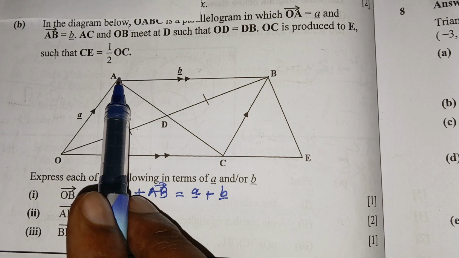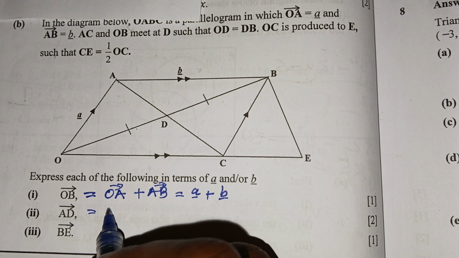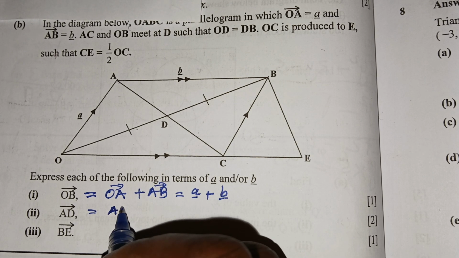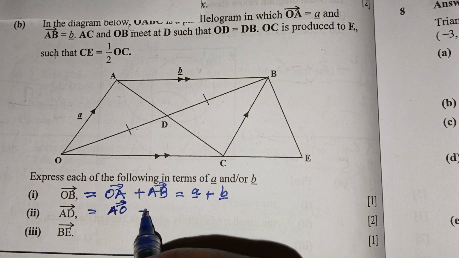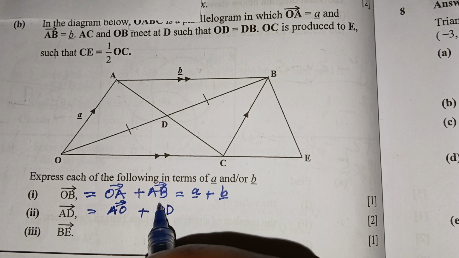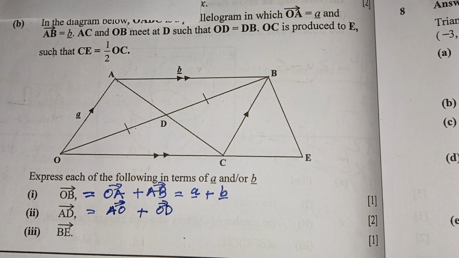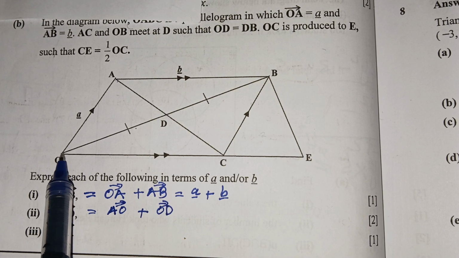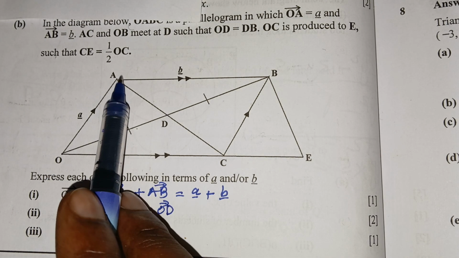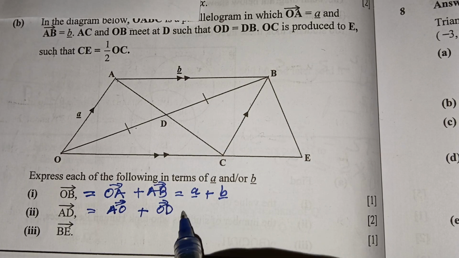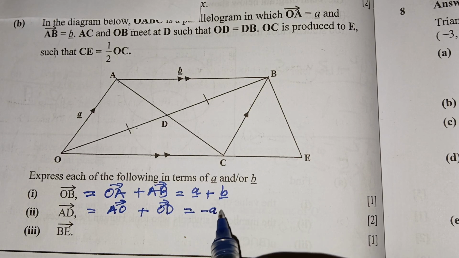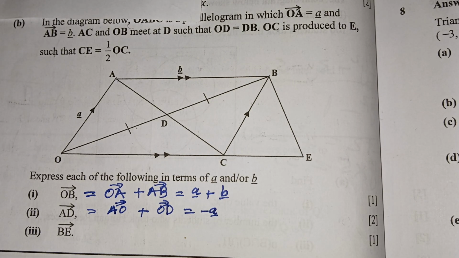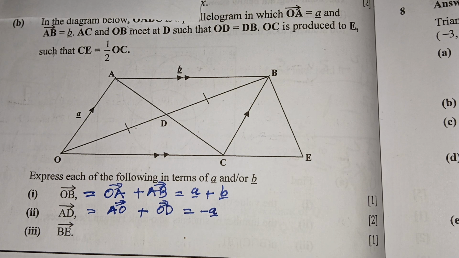So I think that this one would be easier, where we are going to say this is AO plus OD. All right, now this is OA. Now when we say AO, we are going to apply a minus to this A because we are moving in an opposite direction.